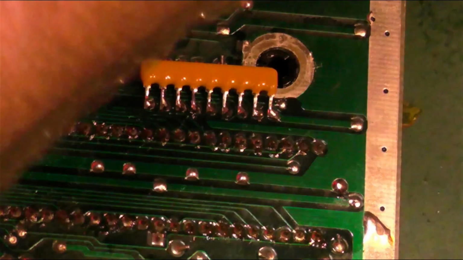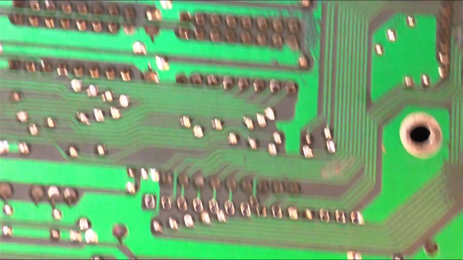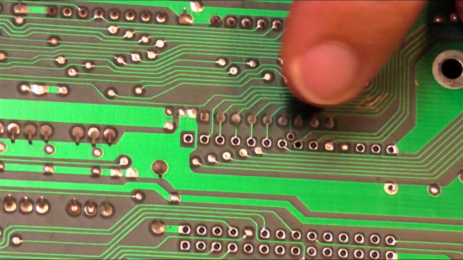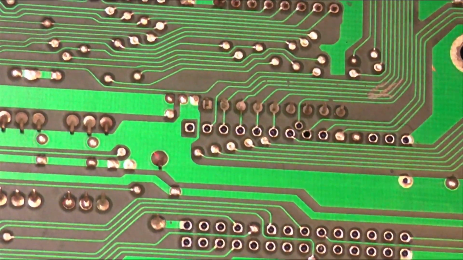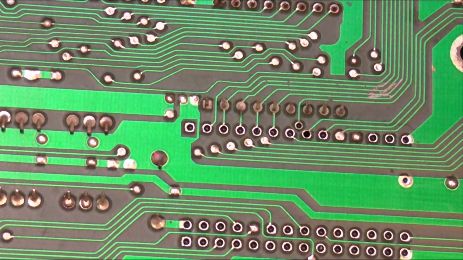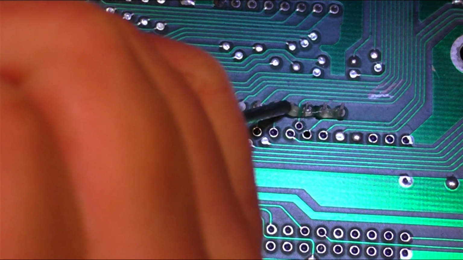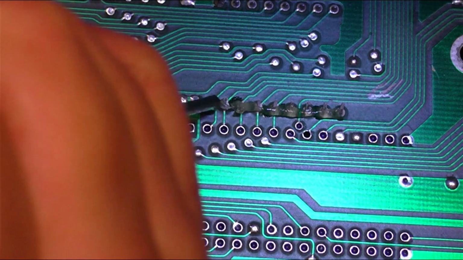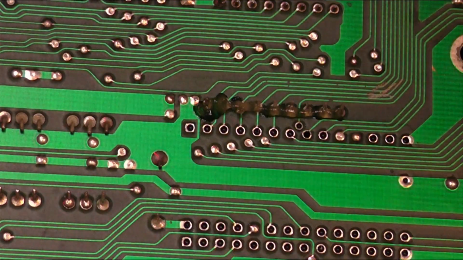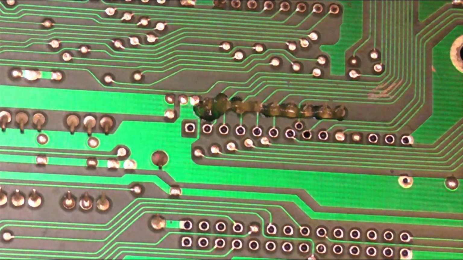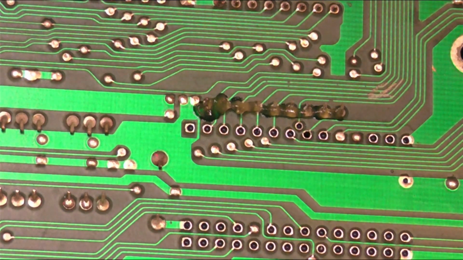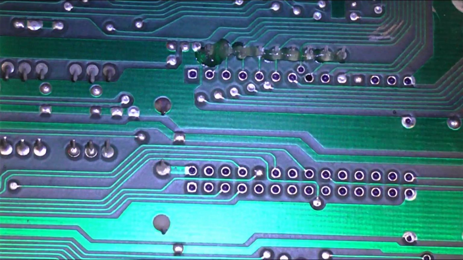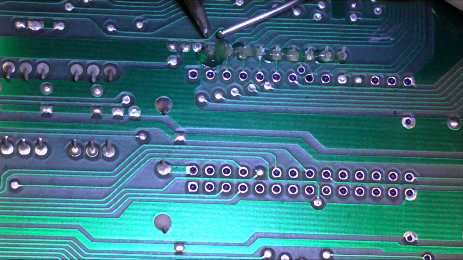Just one left to do. This one is, I think, the worst of the bunch, so we'll just go straight in with the heavy duty flux. Try to add a lot more solder without shorting to that pin there.